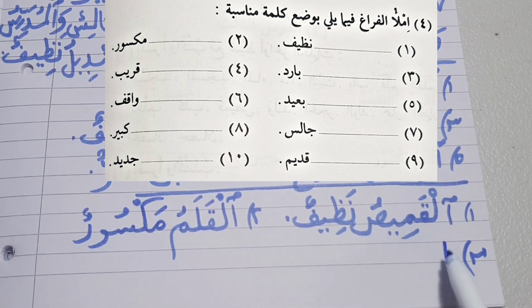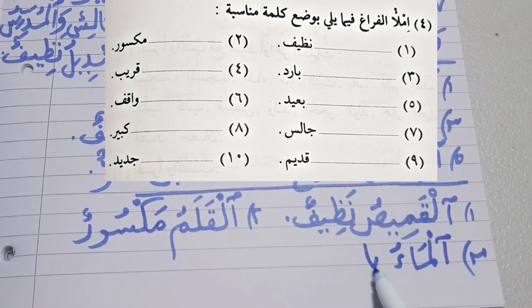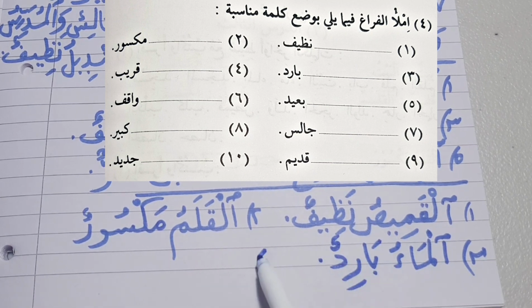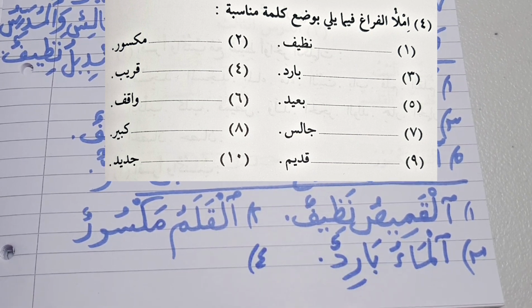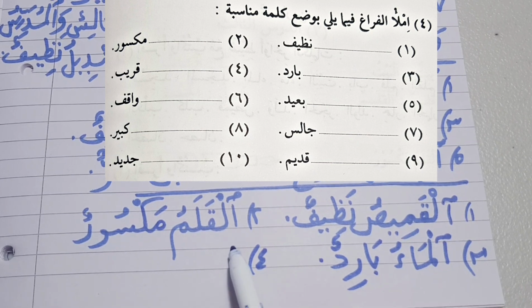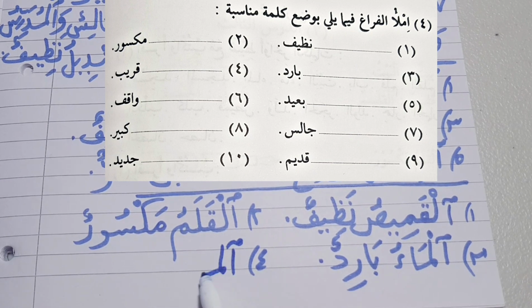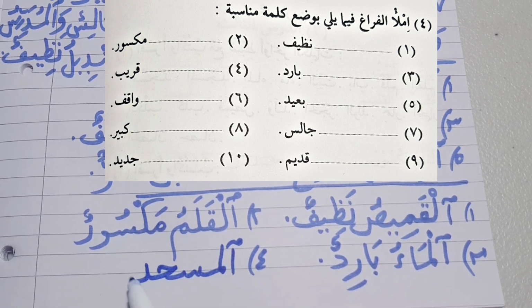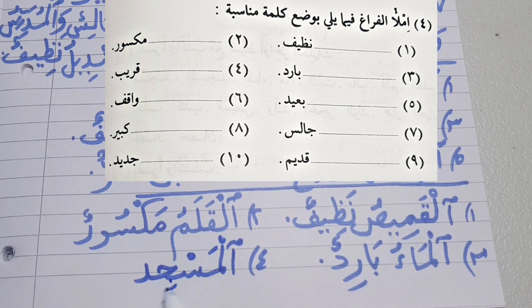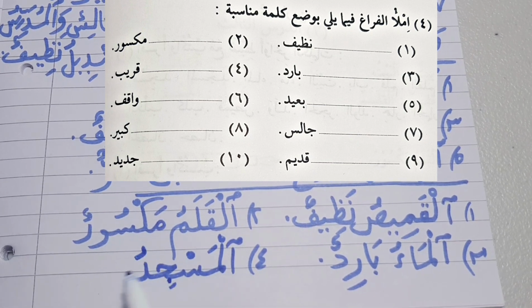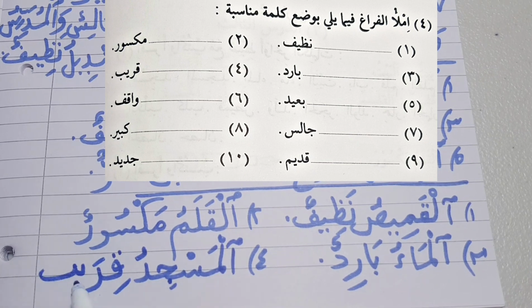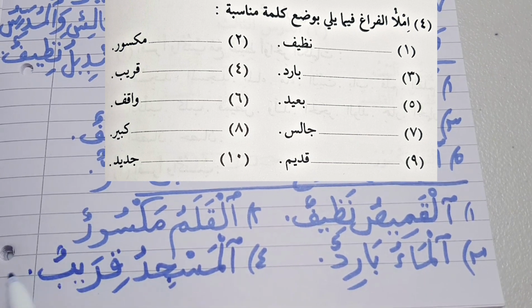I could say الماء. الماء, the water is بارد, is cold. Number 4, something is near, قريب. I could say المسجد. The masjid. المسجد قريب. The masjid is close by, is near.